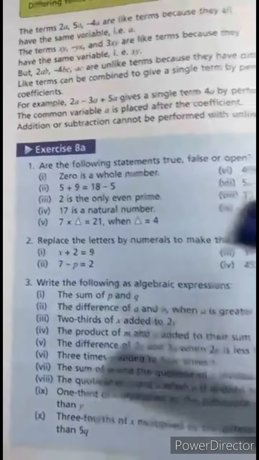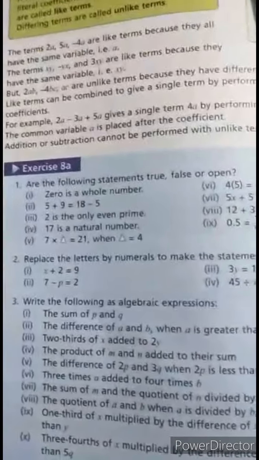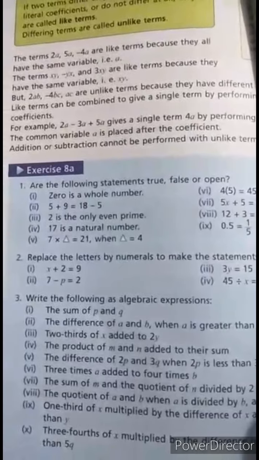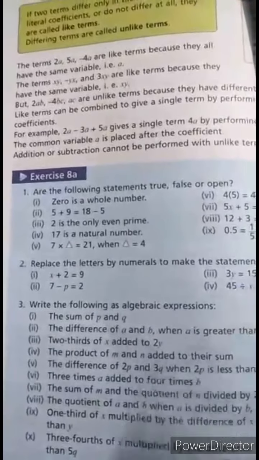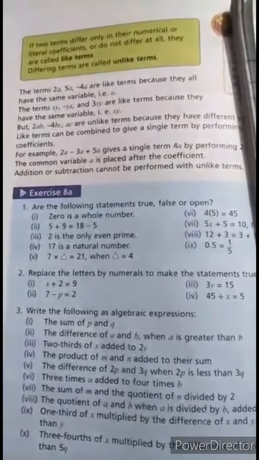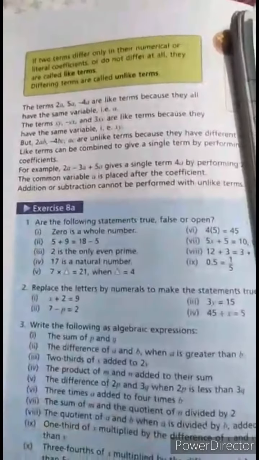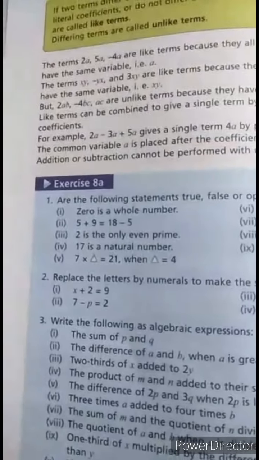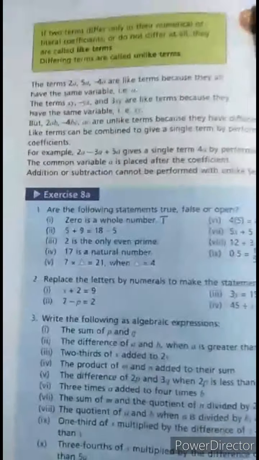Now dear students, we have to cover question number 1 and 2 of exercise 8a. Question number 1 of exercise 8a is: are the following statements true, false or open? We have to tell whether the statements are true, false or open. So first of all, the first part is: 0 is a whole number. So yes, it is a whole number. You know already that the set of whole numbers starts from 0. So 0 is a whole number. It will be a true statement.